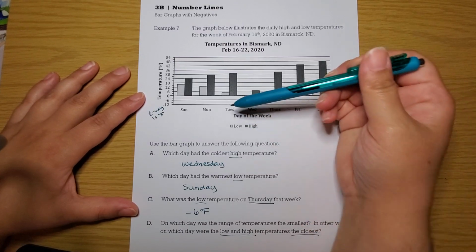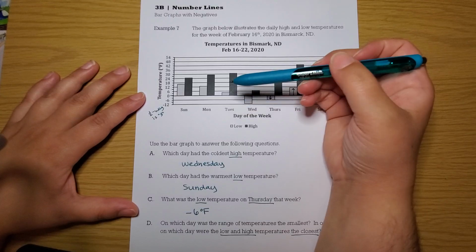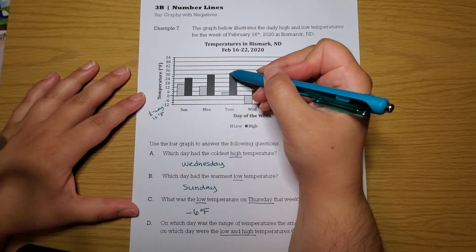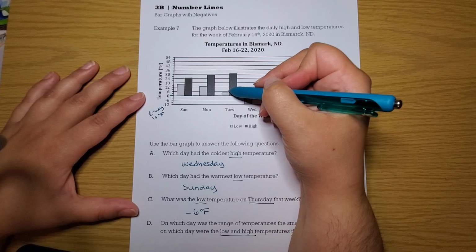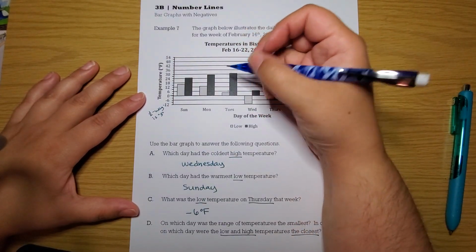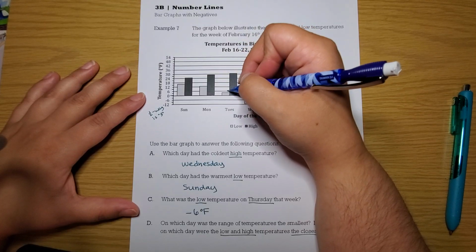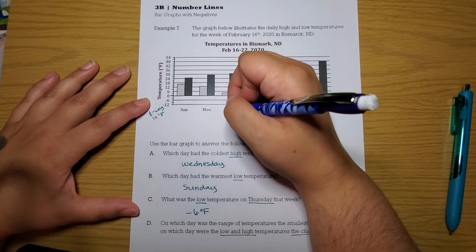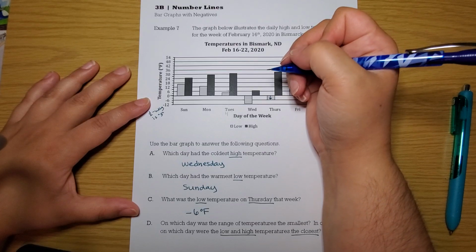For example, I know it's not Tuesday, because on Tuesday the low is pretty small and the high is pretty big, so that's a pretty big distance. Let's estimate how many bars apart: 1, 2, 3, 4. So that one is about 4 apart.